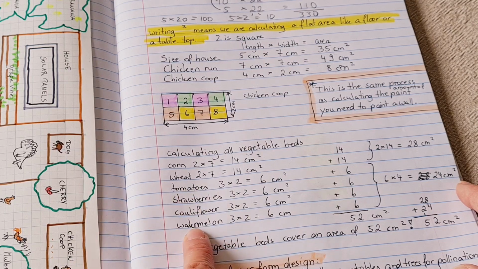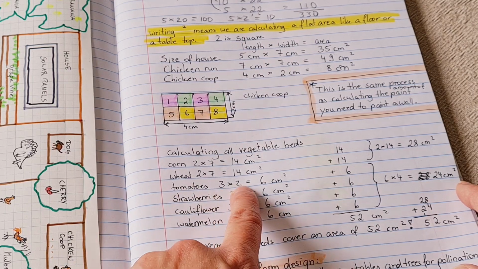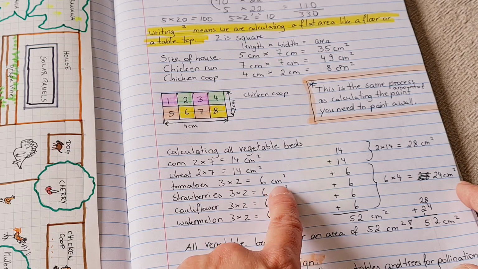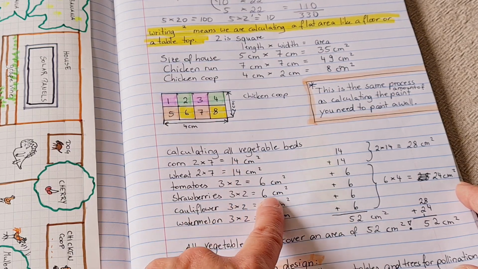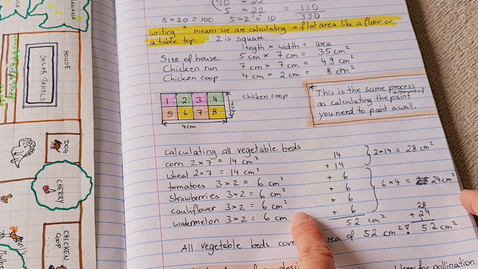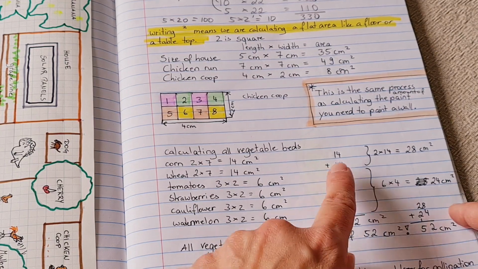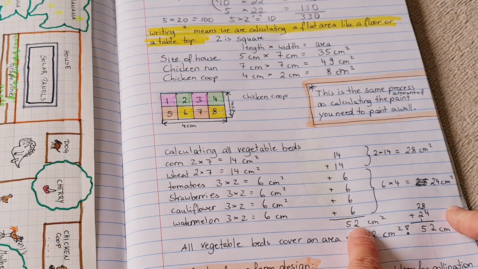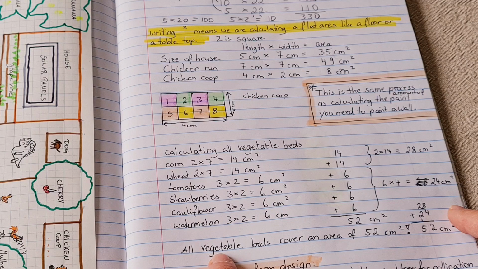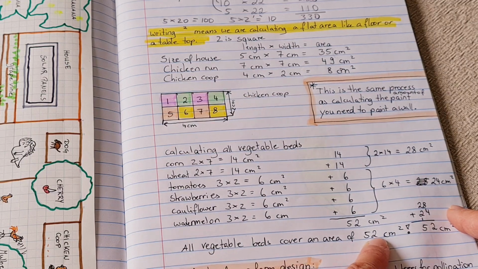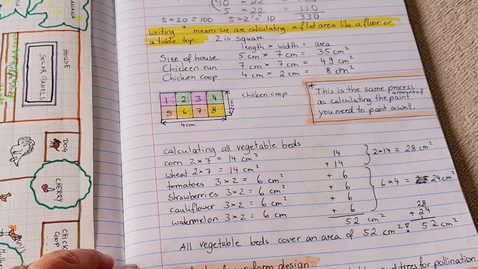They're also all the same size. 3 times 2 centimeters equals 6 square centimeters. And then we just added all of these together. Whoopsie, I forgot a little number 2 right there. So we added all of these together right over here and we arrived at 52 square centimeters. So all vegetable beds cover an area of 52 square centimeters.